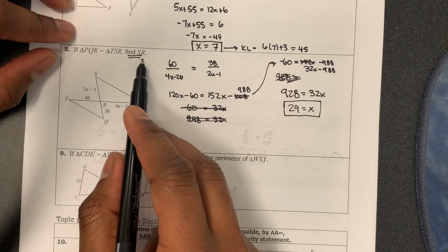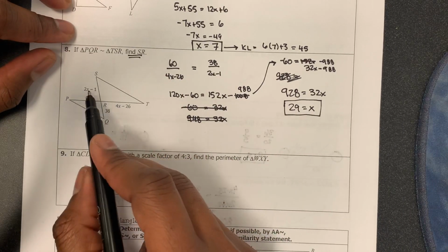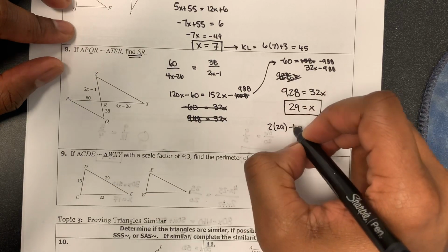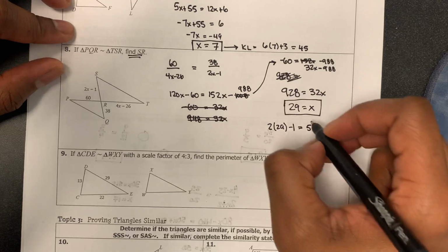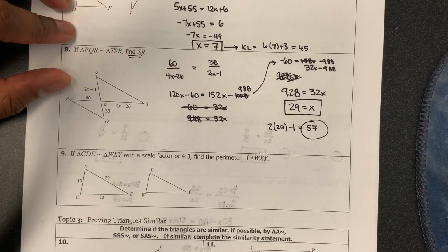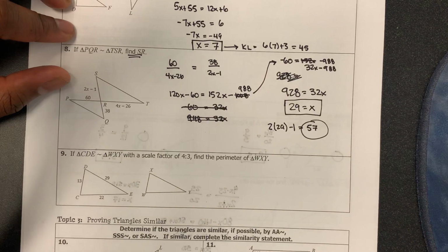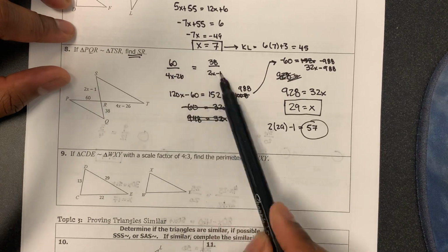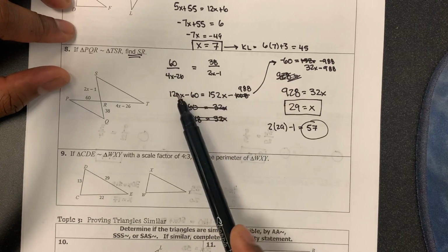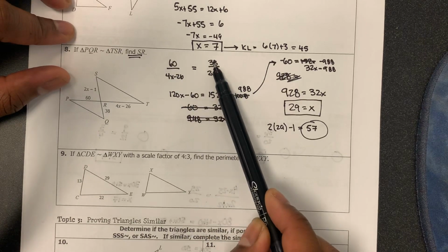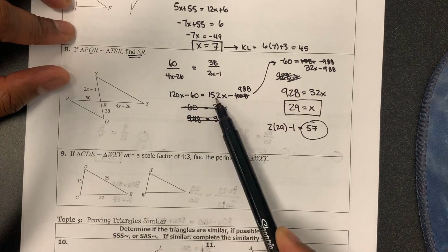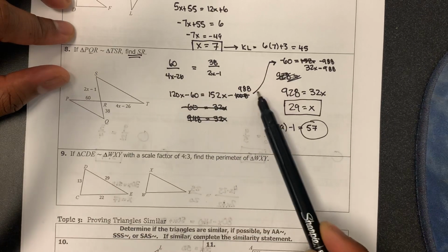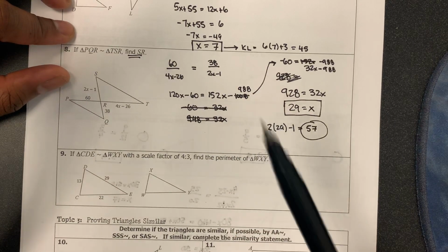So we're trying to find SR, and SR is going to be 2 times 29 minus 1. So 2 times 29 minus 1 is 58 minus 1 is 57. So my apologies on this. Clearly, we should have 60 over 4x minus 26, 38 over 2x minus 1. When we cross multiply, we get 60 times 2x minus 1 is 120x minus 60. 38 times 4x minus 26 is 152x. My mistake was doing 36 times 28 and not 38 times 26, and that will give us negative 988.